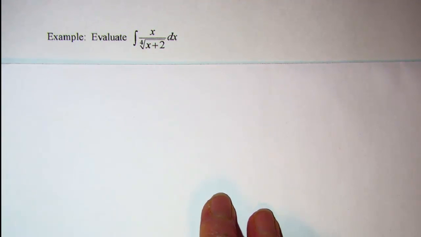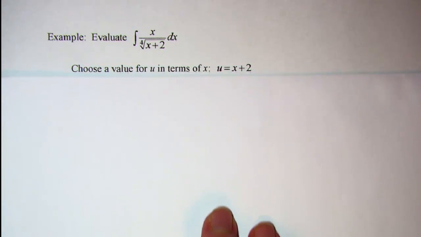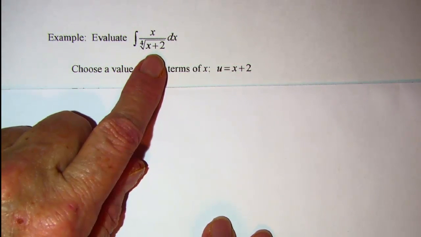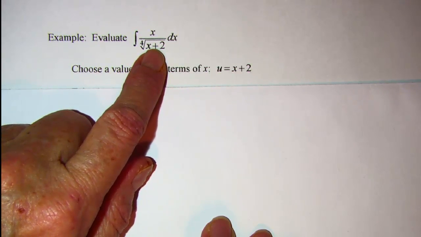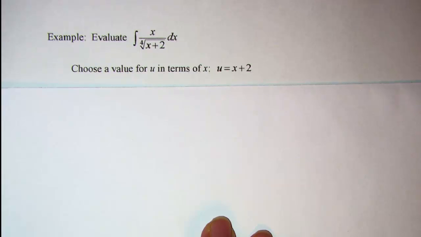My next example, I'm evaluating the integral x divided by the 4th root of x plus 2 dx. So first step is to choose a value for u in terms of x. So I'll let u be this quantity that's under the radical. So u equals x plus 2.